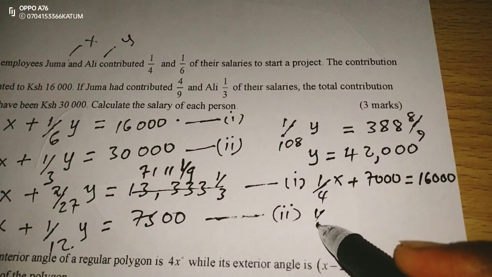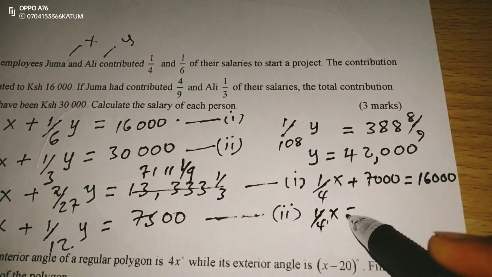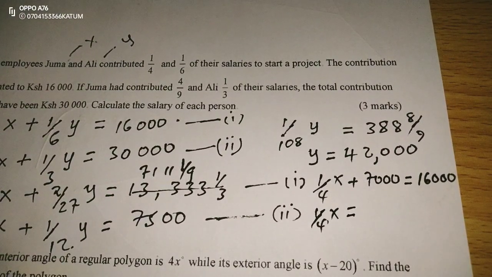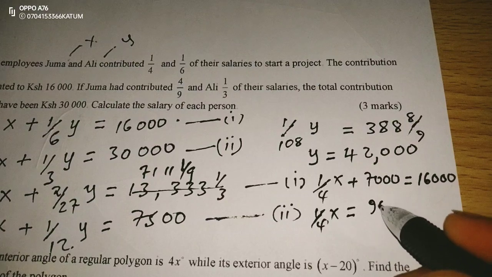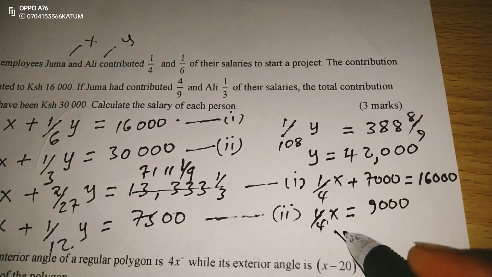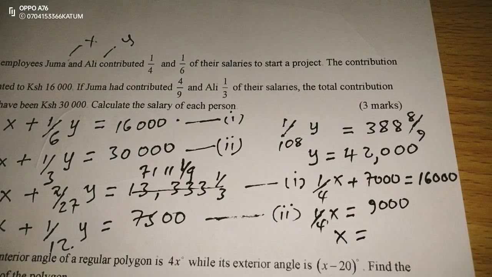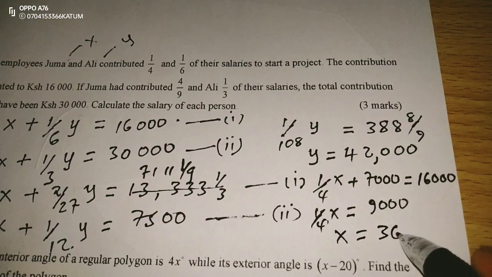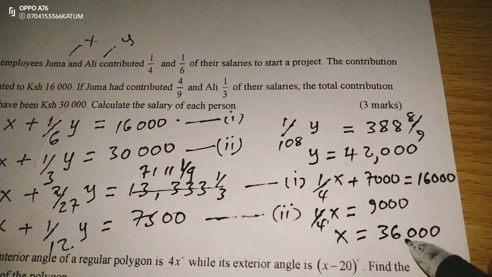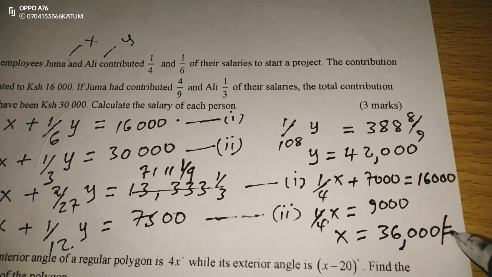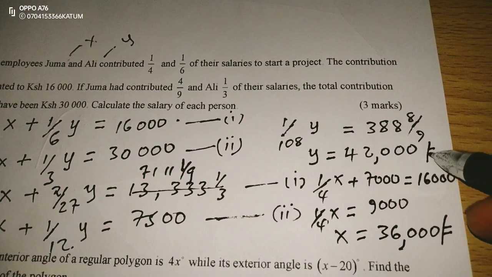Therefore, a quarter X is equivalent to 16,000 minus 7,000, to get 9,000. To remain with X, we need to multiply by 4 through. This makes it 36,000 Kenya shillings. And this 42,000 is also Kenya shillings.